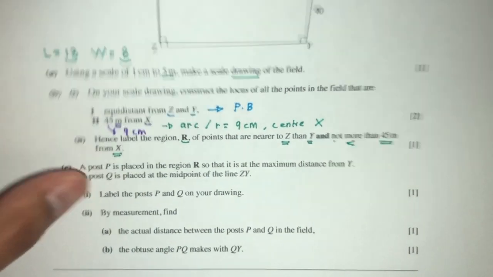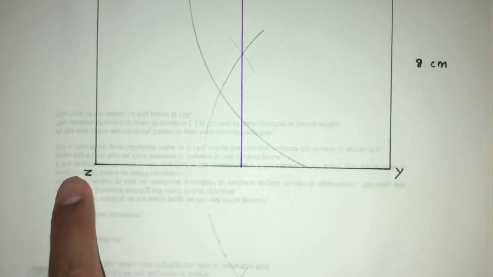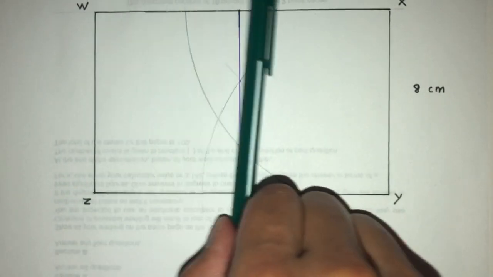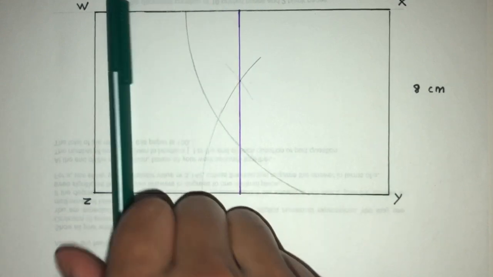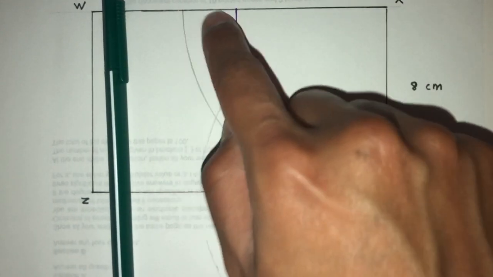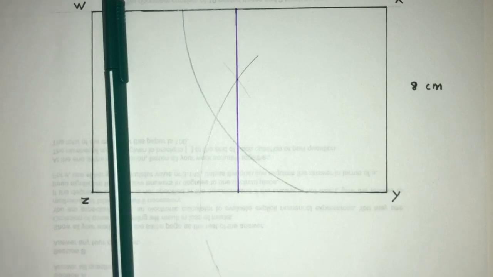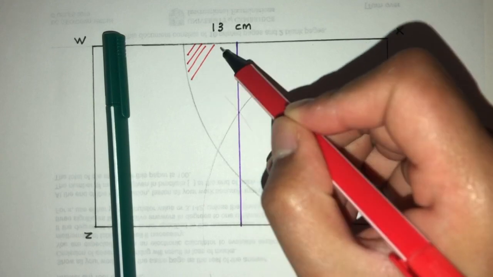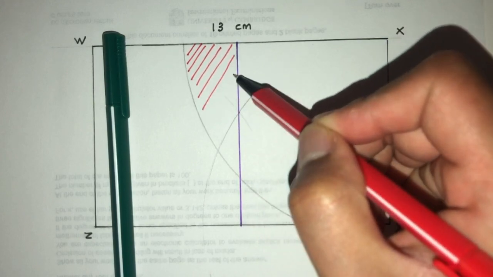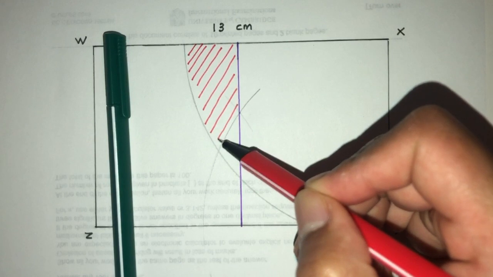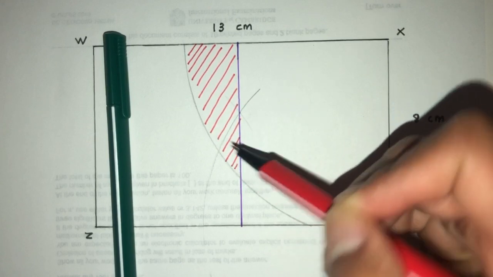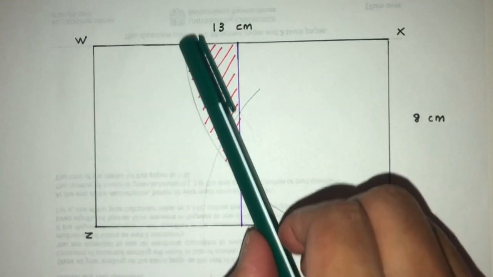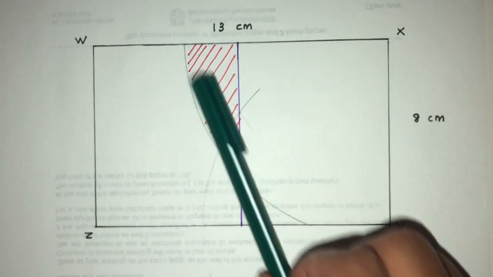Okay, so first thing first, it has to be nearer to Z. So Z is here, Y, so this has to be on this side, nearer to Z, right? And then it has to be inside of the arc, so it has to be this region right here. So let me shade that region. It will be something like this. Okay, this will be your answer for part 2. Closer to Z, but inside of this region for the arc.